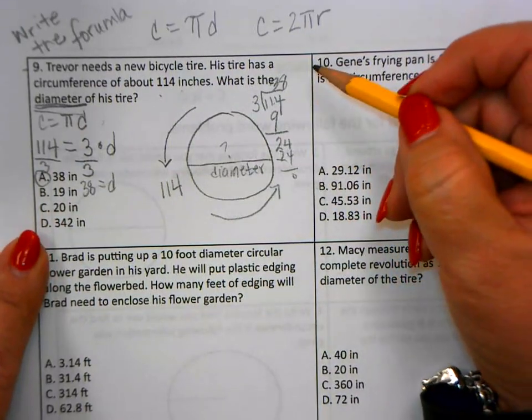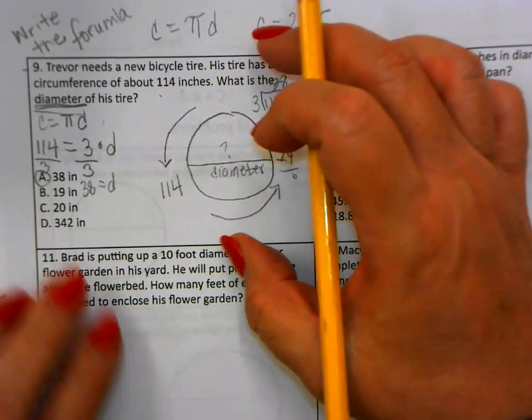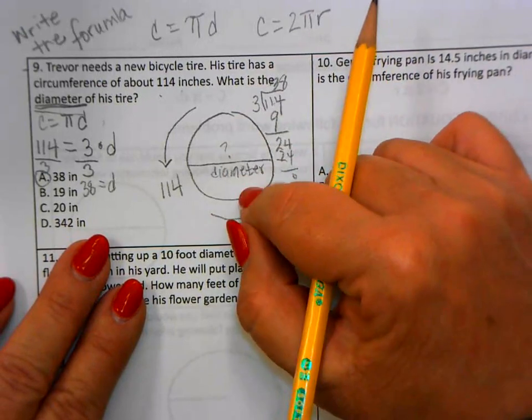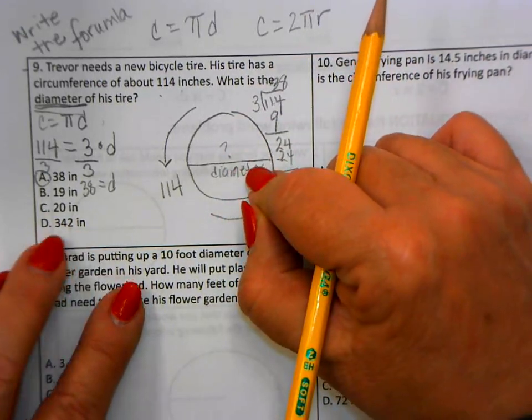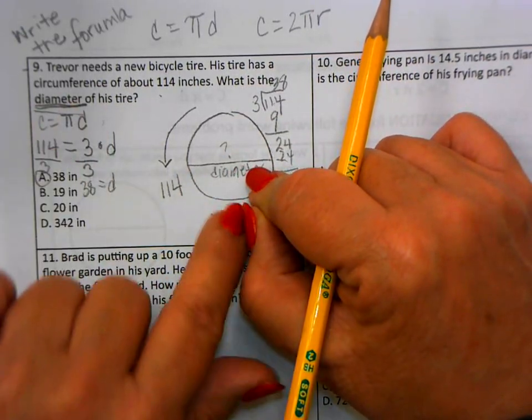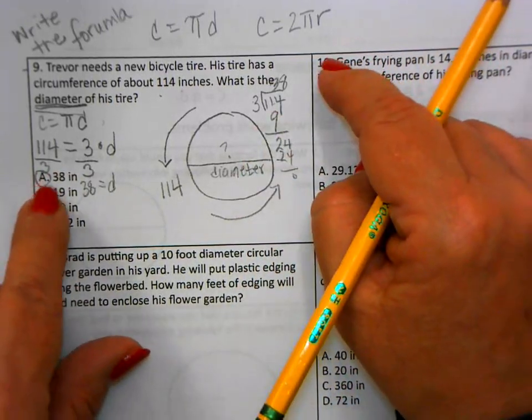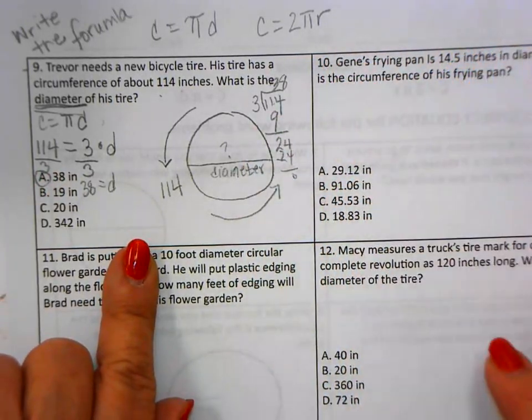Okay. You do need to show all this work. It's going to get very confusing if you're not drawing the picture, labeling the picture, writing down the formula, plugging in the numbers into the formula, and then showing your work, how you're solving.